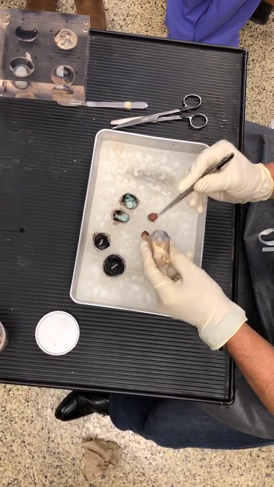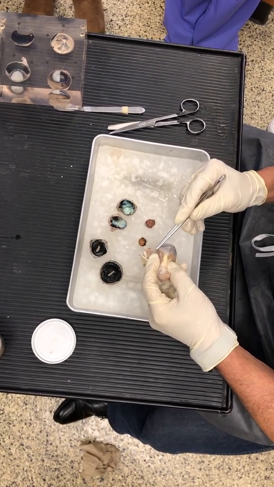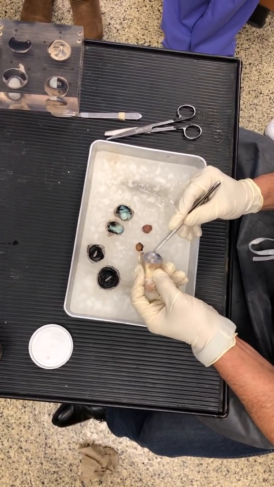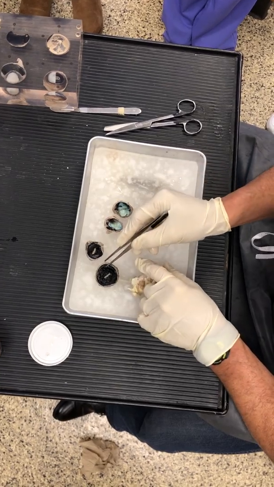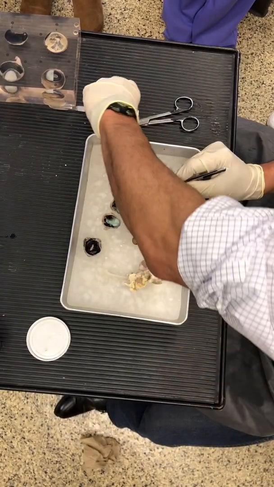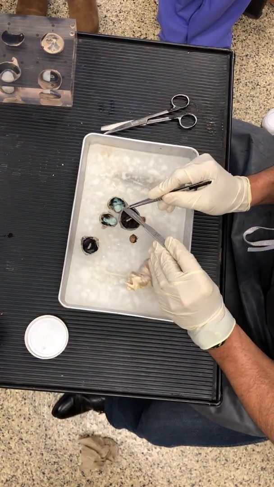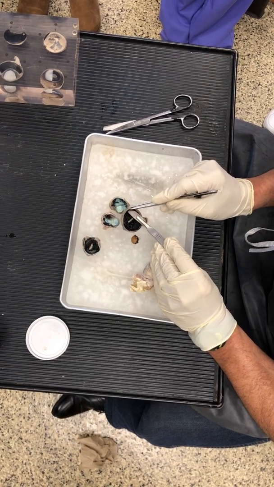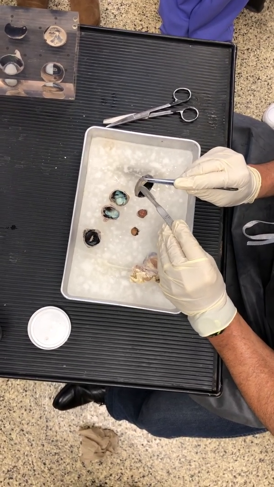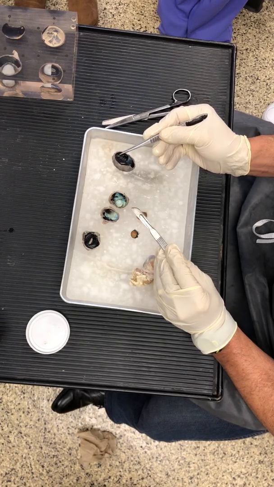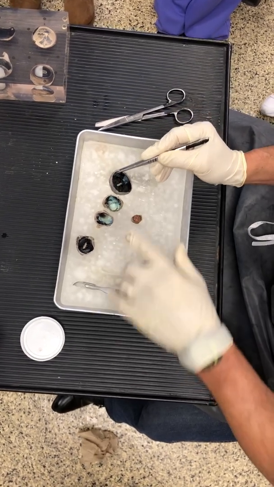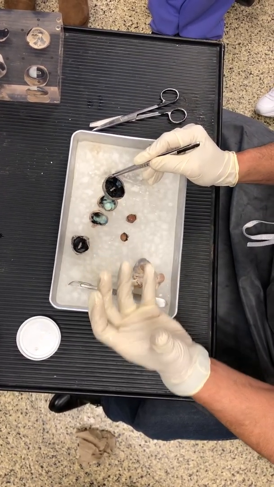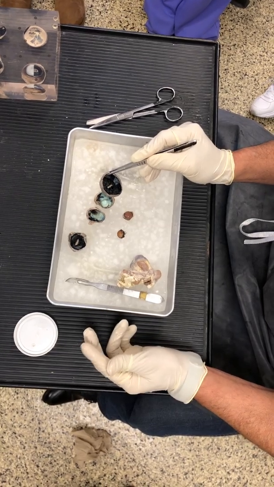All right, folks, we see this white that wraps around the eyeball. You can see how thick it is. White in color, very, very strong. What protein fiber primarily? Collagen, right?